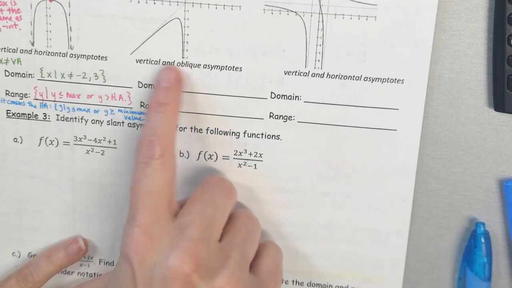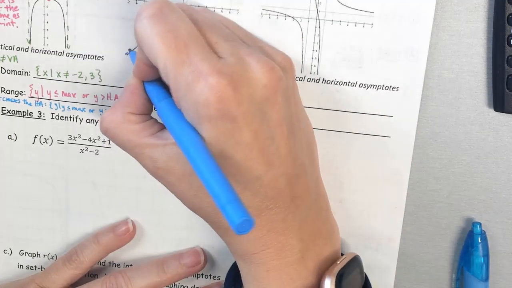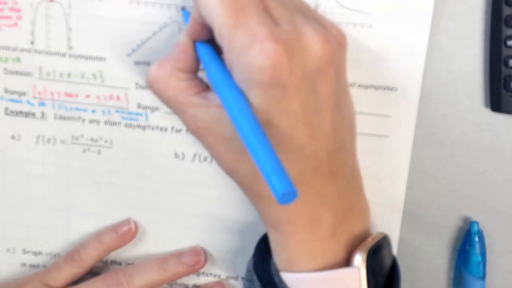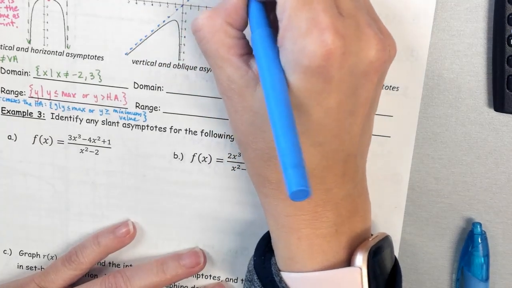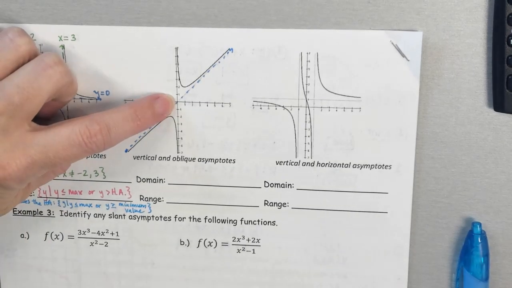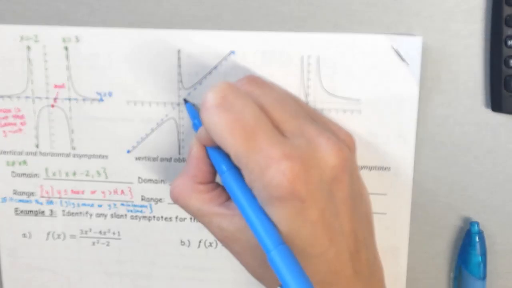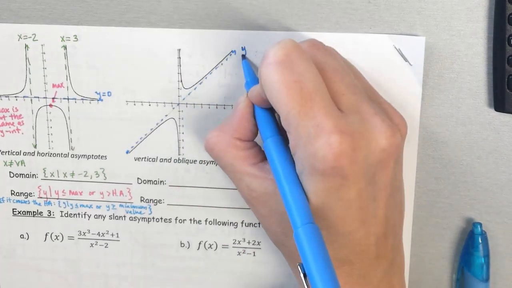All right, now this one has vertical and oblique. So oblique are slanted. So this is a linear function. It goes through the origin here, which means the y-intercept is 0. And then look, it's 1 unit up, 1 unit over.